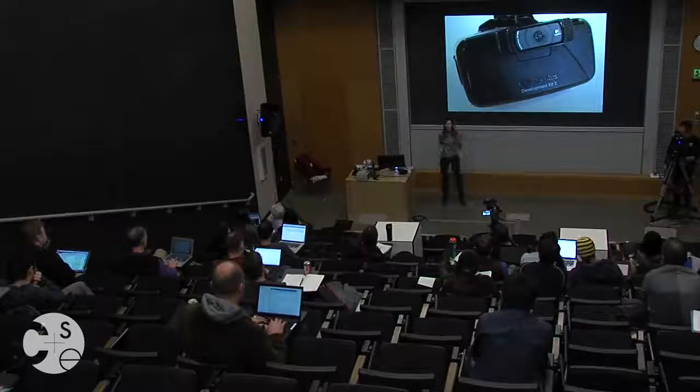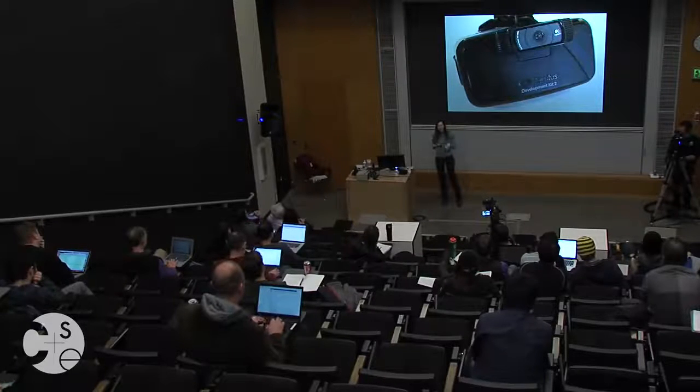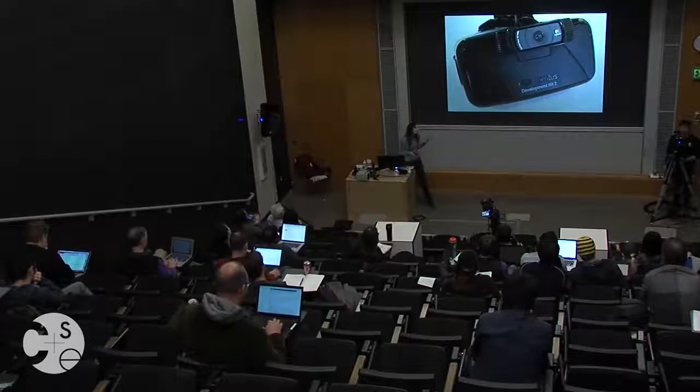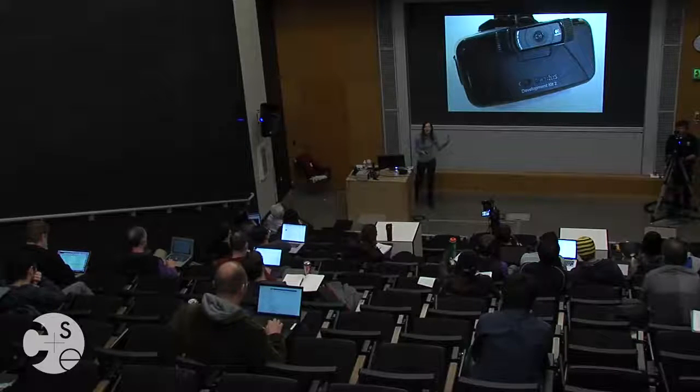We're by no means suggesting that people should walk around with this device. This was really just a prototype. And we're investigating this idea of designing visual cues for low vision. And we believe that eventually we'll be able to deploy this on mainstream smart glasses.